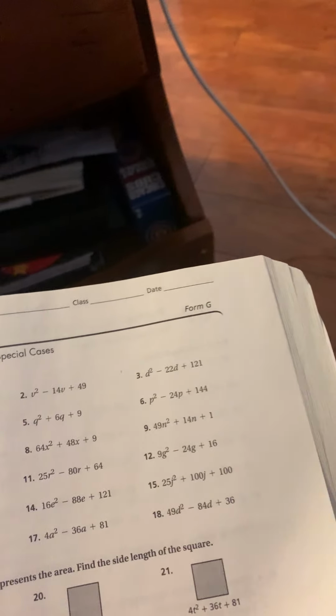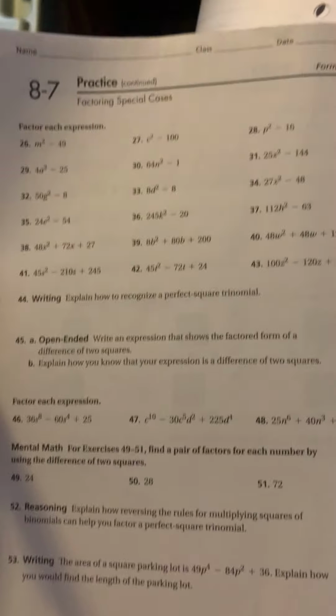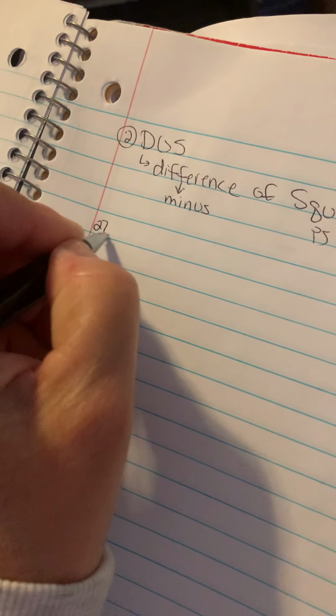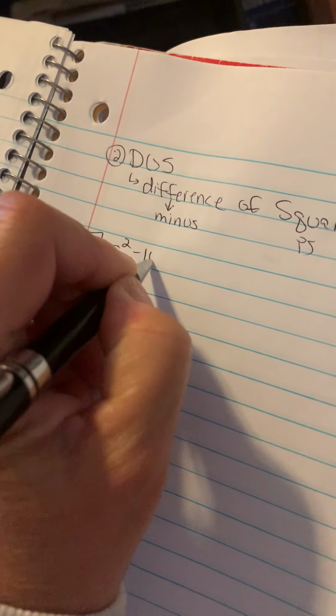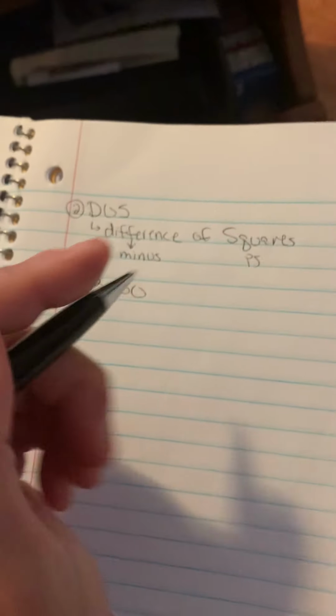We're still in your workbook. I'm on page 52, sorry. And I'm going to look at number 27, c squared minus 100. Okay, so what am I looking for here?